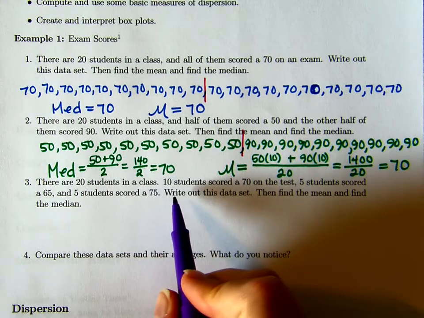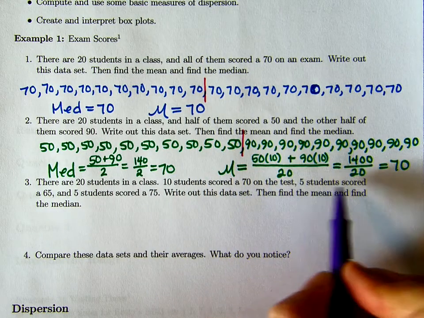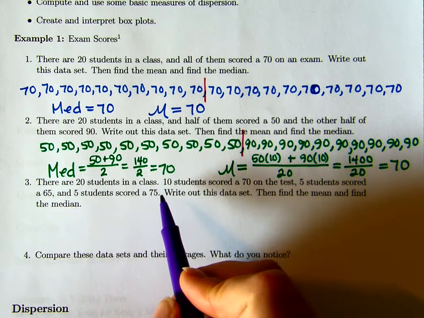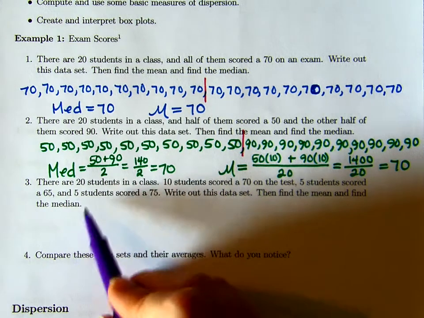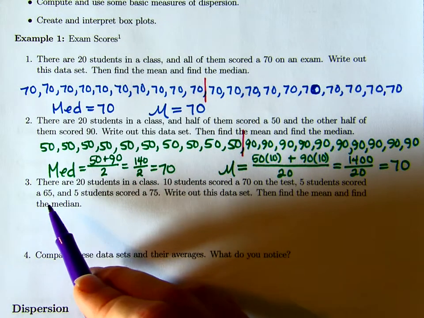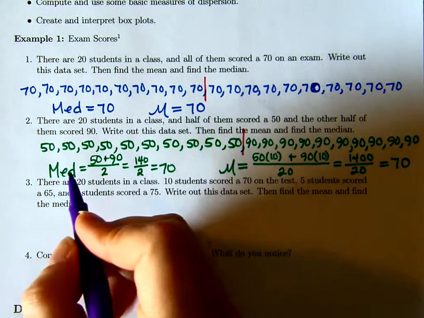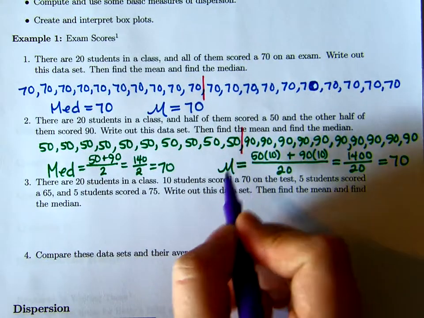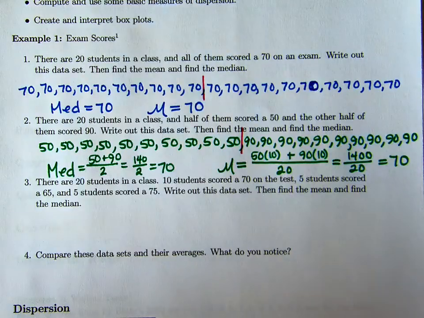20 students in a class. 10 score a 70, 5 score a 65, and 5 score a 75. In order to find the median, we have to write them from low to high. So I'm going to start with the 65s, then the 70s, then the 75s. So here we go.